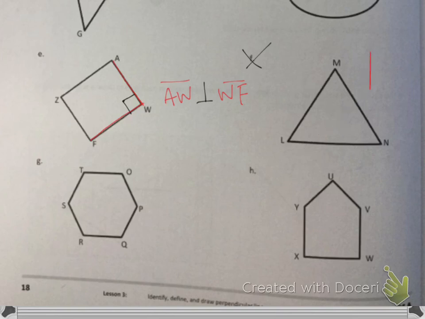So F, we can easily deduce that it's just not going to work for this lesson. So F and this triangle is not going to work for us. G isn't going to work with us for this either. We don't have any right angles here. So G is not going to work at all as well.